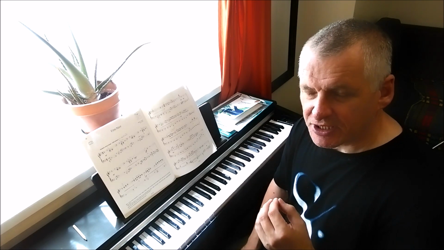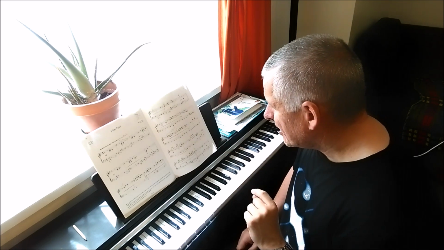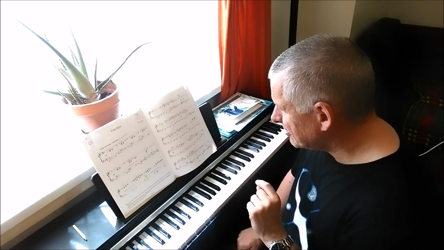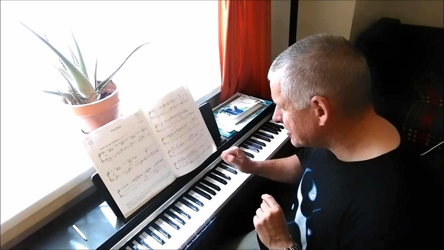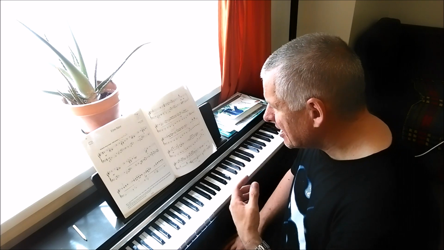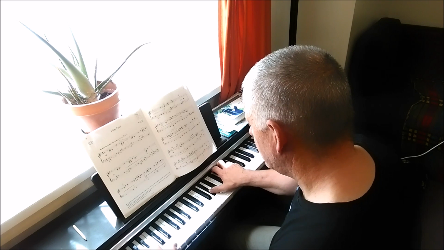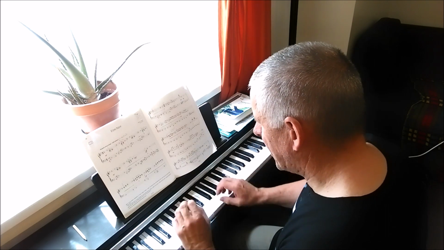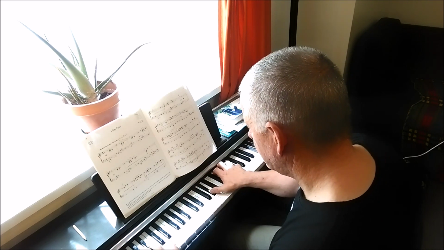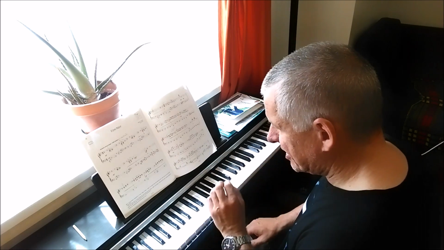Another thing you need to pay attention to is the phrasing. Now, phrasing is usually marked with these curvy slur lines, and there is some particular phrasing that you need to be quite careful of from bars 25 up to bar 30. It would be quite tempting to play the whole of this phrase legato. But there is a break. Did you hear that break?